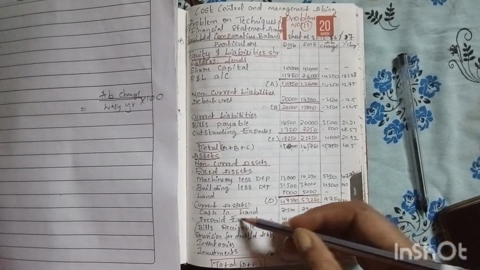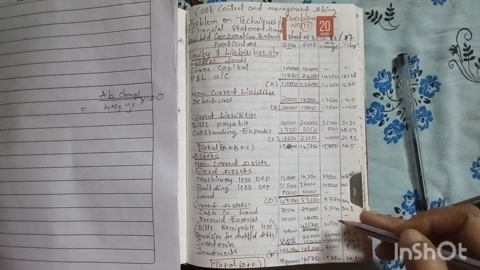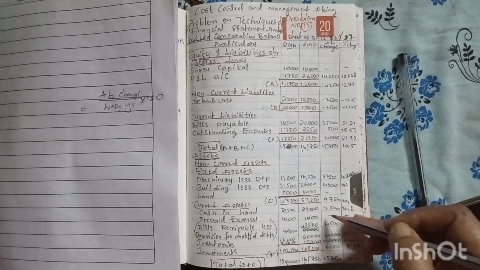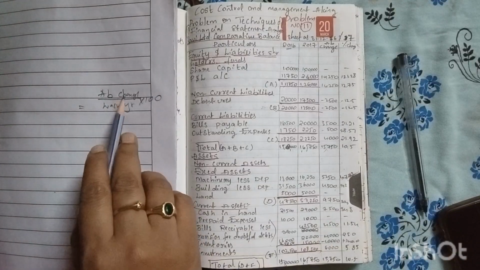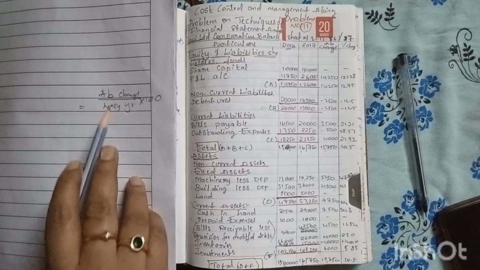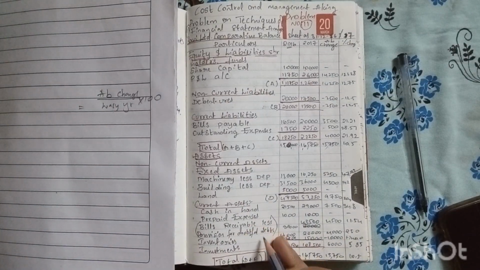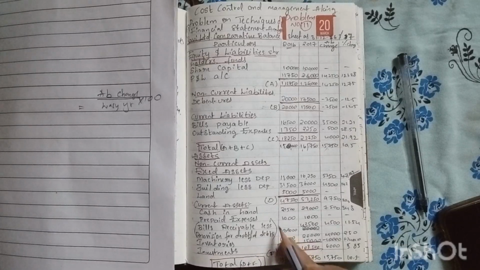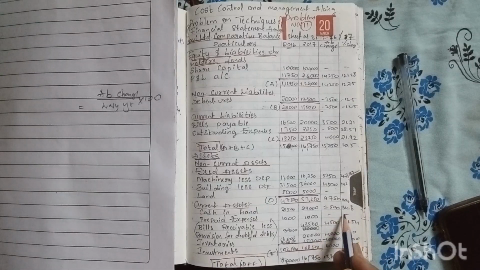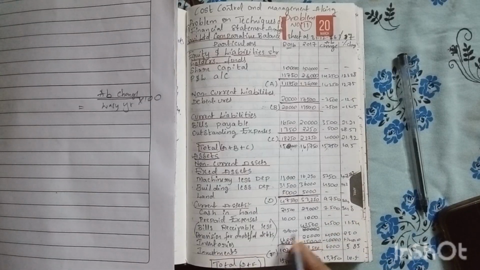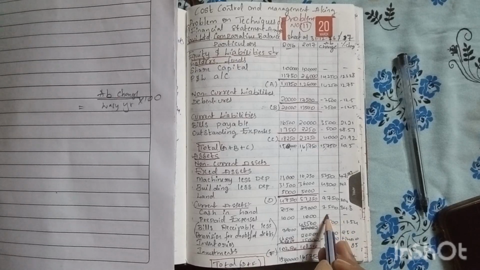Now current assets, cash in hand 21,500 last year, current year is 29,000. Again 29,000 minus 21,500, 7,500 is the absolute change value. Now absolute change 7,500 divided by 21,500 into 100. If you do, 34.8%. Now prepaid expenses. Prepaid expenses means what? Already paid, right? So 1,000, nothing will come in absolute change and percentage change. There is no positive or negative value here.